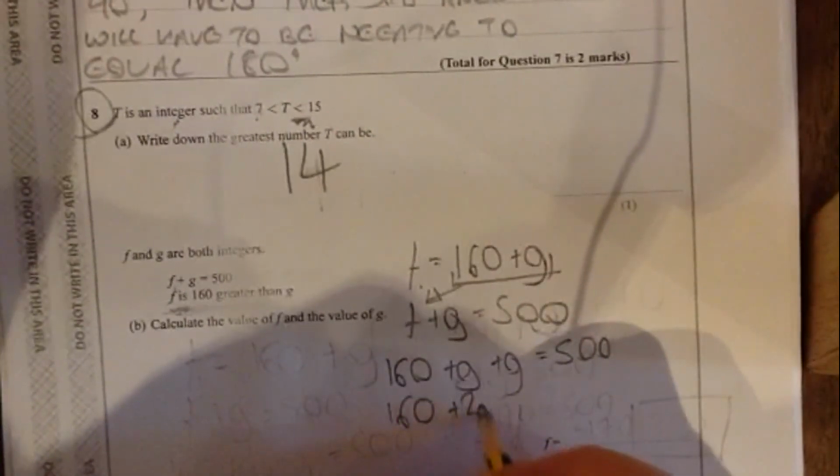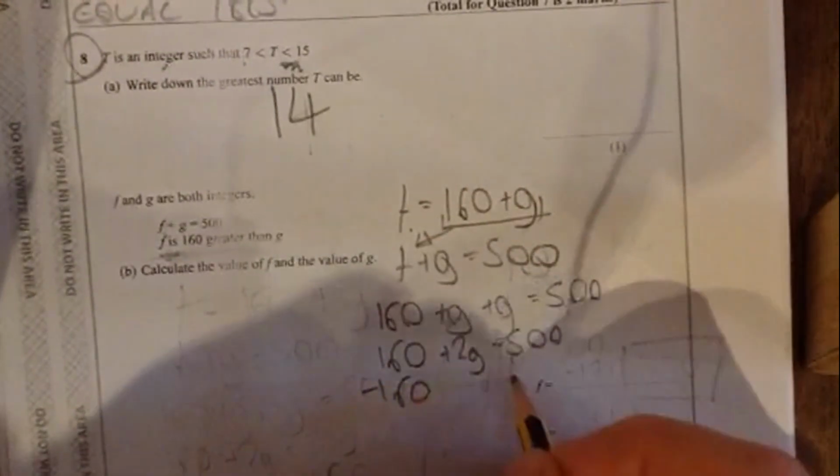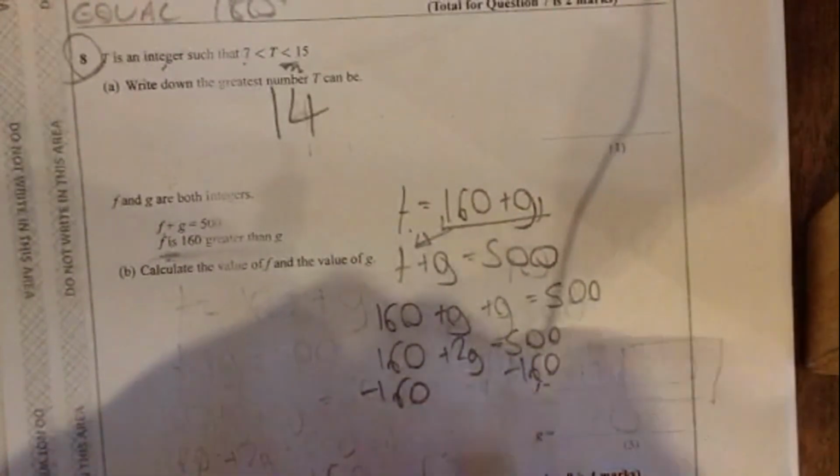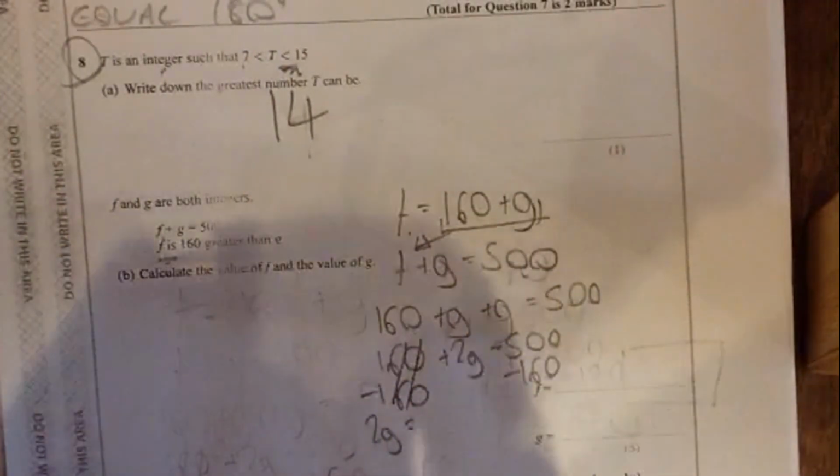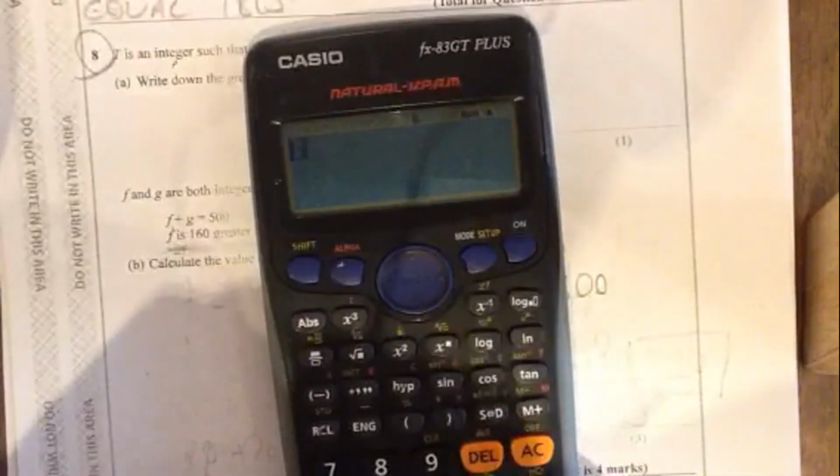160 plus 2G equals 500. Put my G's together, now I've got rid of my 160, minus 160 from both sides. These cancel out, which gives me 2G equals 500 minus 160. I'm going to use my calculator.